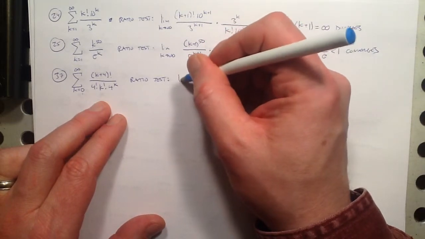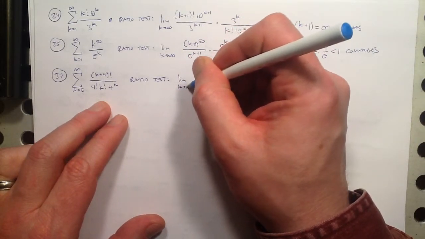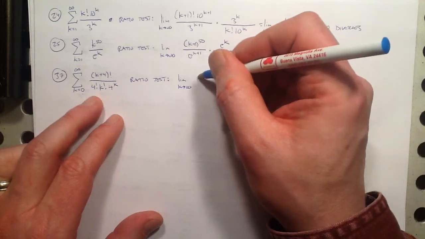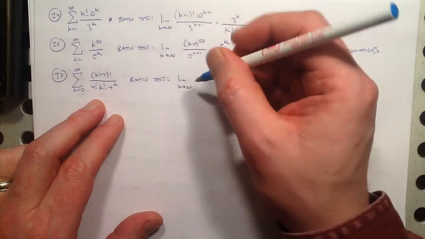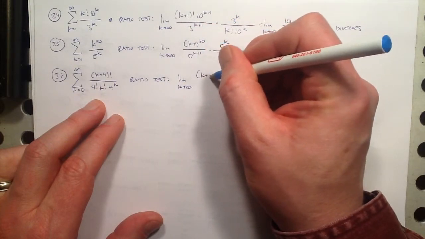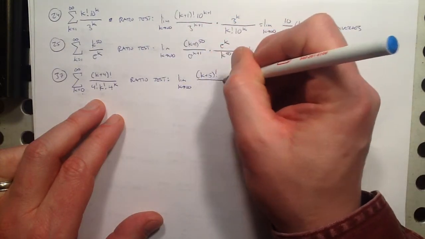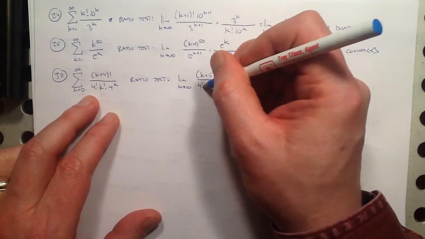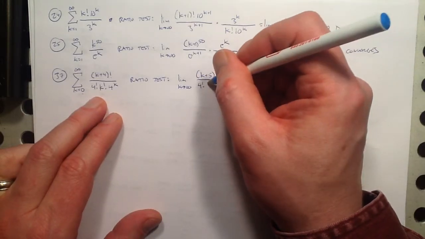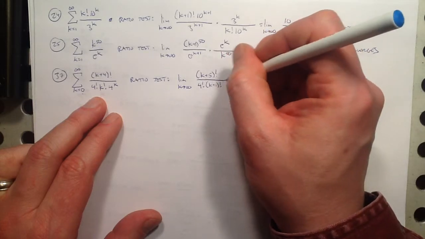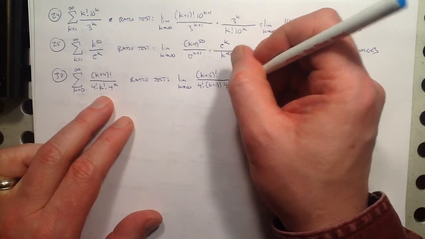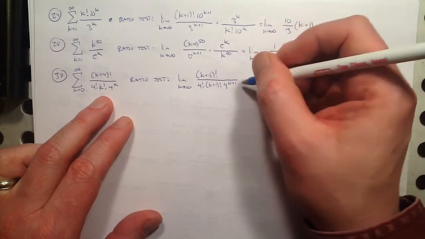So the limit as k approaches infinity of the k plus 1 term. When I put k plus 1 in here, it's k plus 1 plus 4. It's going to be (k plus 5) factorial over 4 factorial times (k plus 1) factorial times 4 to the k plus 1.